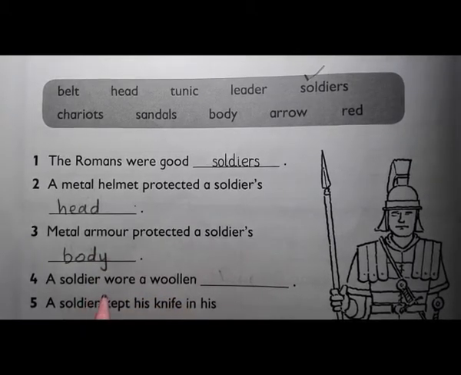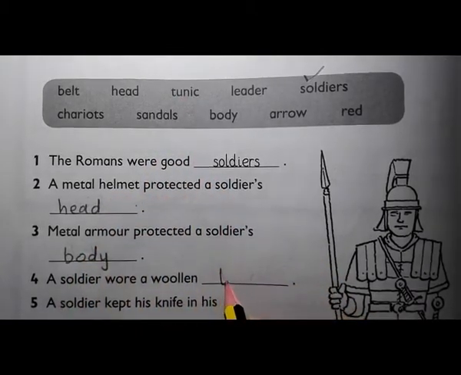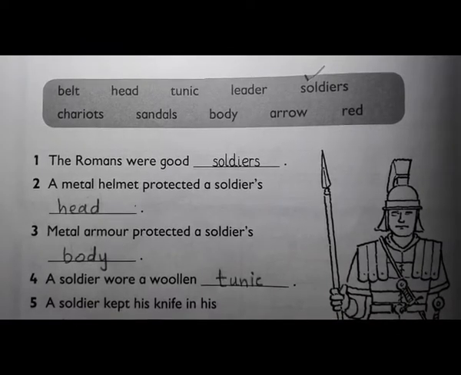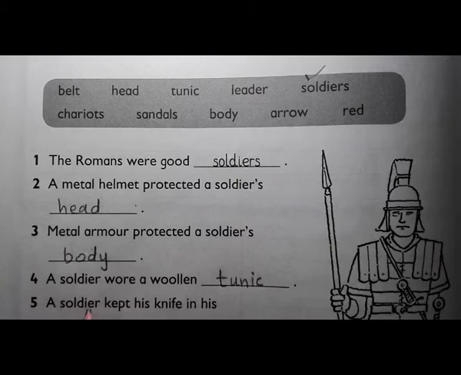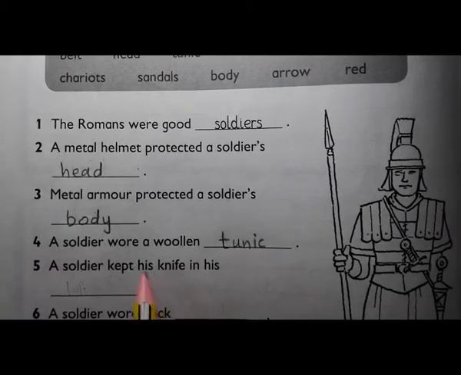A soldier wore a woolen tunic. It is tunic. It is a special cloak that the soldier wears under the armor. Next, a soldier kept his knife in his belt.